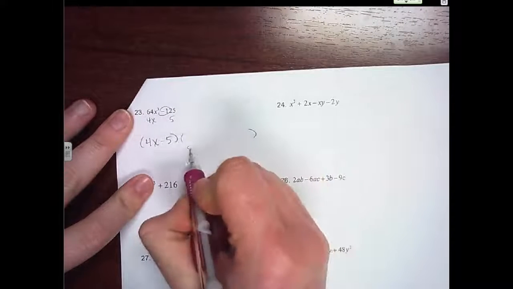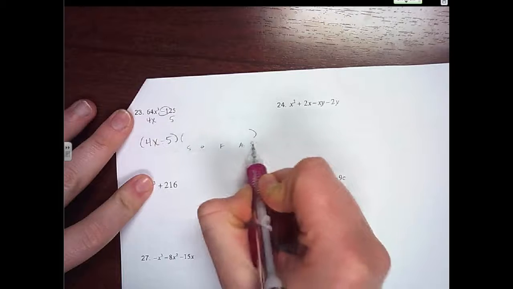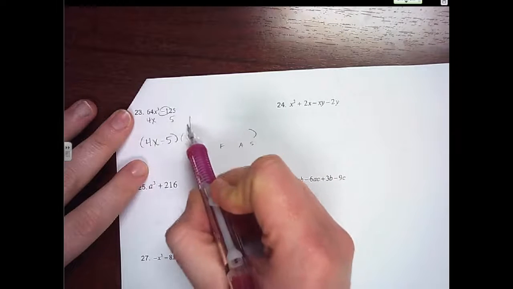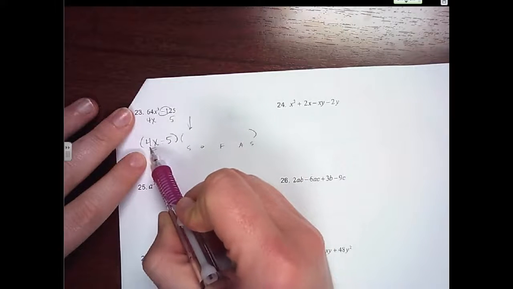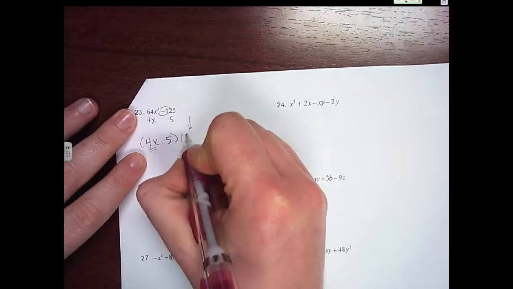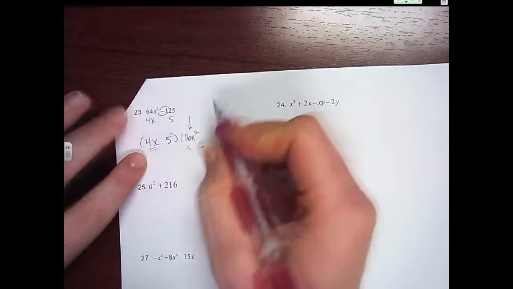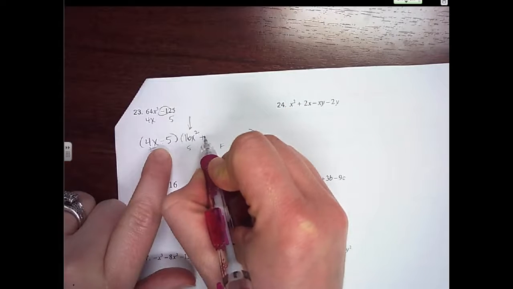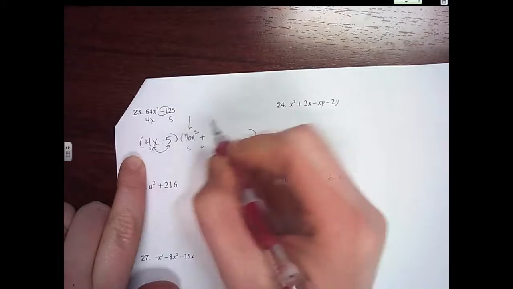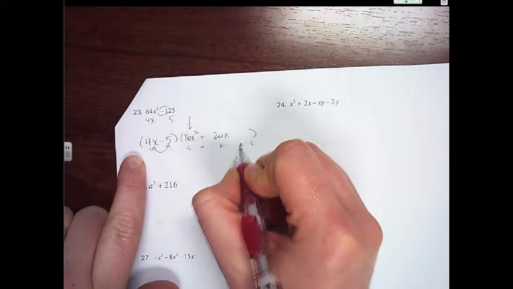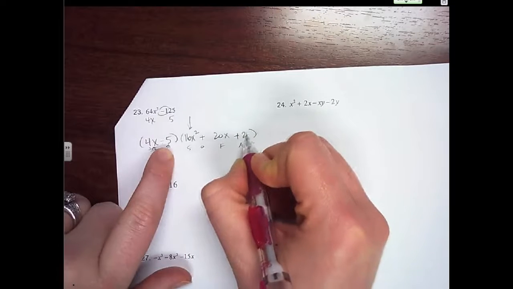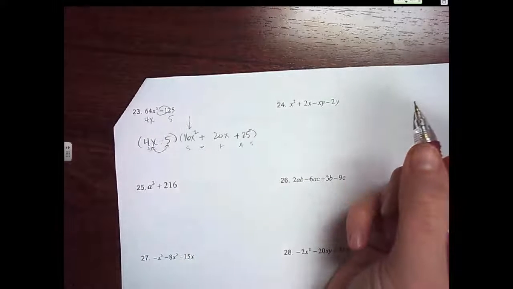And then here is where I follow SOFAs, or you can follow the formula. The problem I see is on this term right here. When you square this, a lot of people forget to square the 4. So this becomes 16x squared. Change the sign, so plus. Multiply the two together, 20x. Add, and then square the second. 5 squared is 25. And that's it. There's nothing else to it.